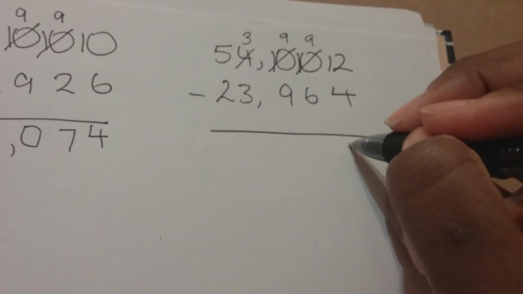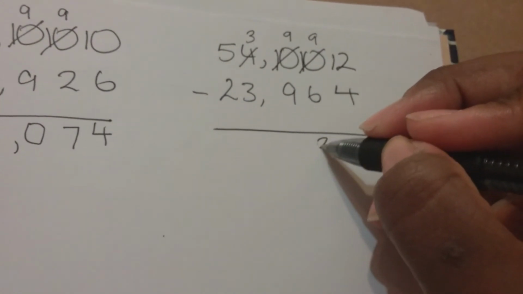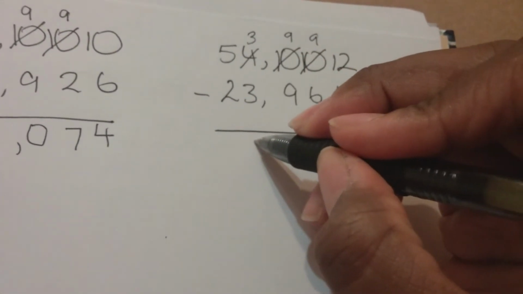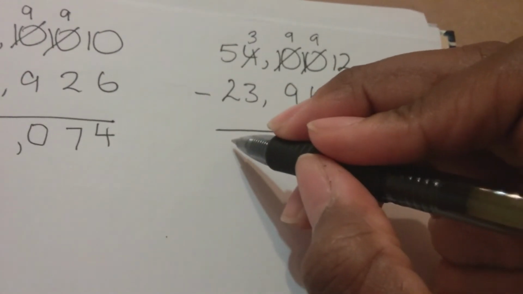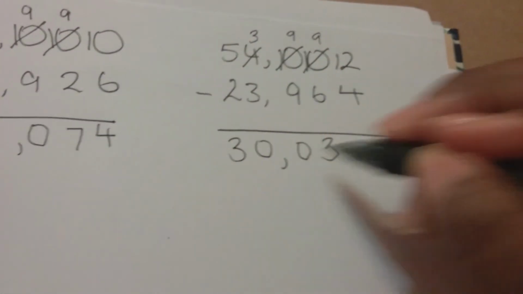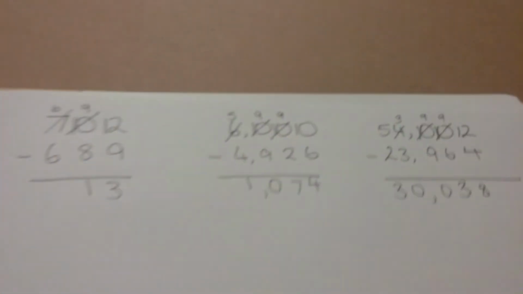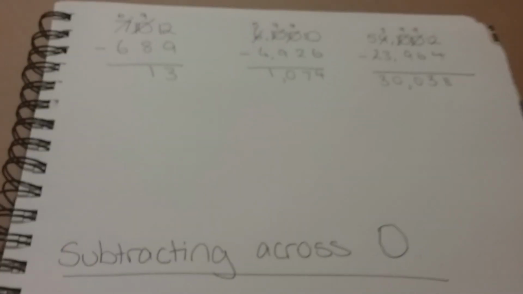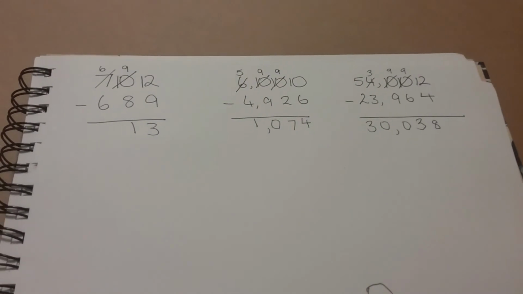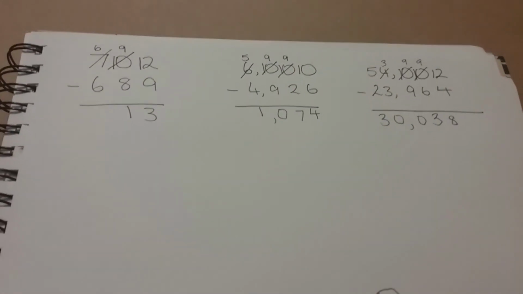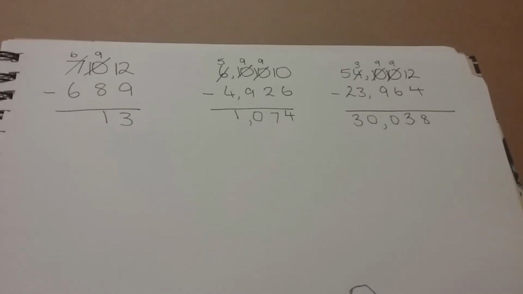12 take away 4 is 8. 9 take away 6 is 3. 9 take away 9 is 0. 3 take away 3 is 0. And 5 take away 2 is 3. 30,038. So when you're subtracting across 0, the key is that you have to keep going next door until you find a place that has something that you can take back, and then you can regroup.